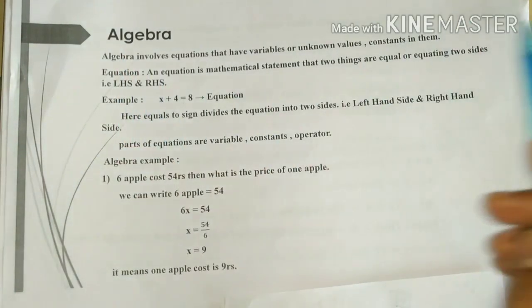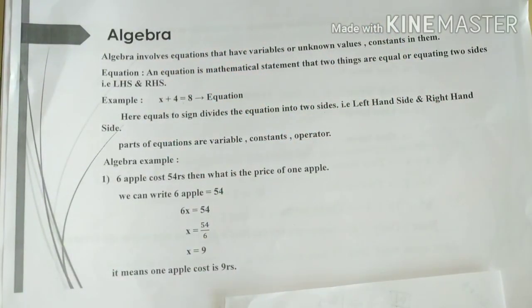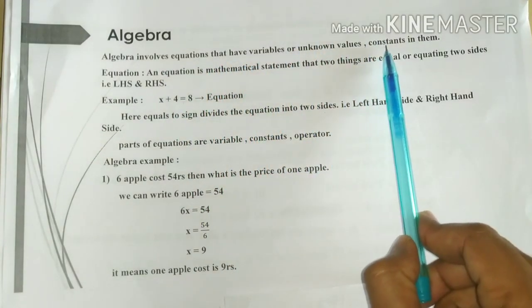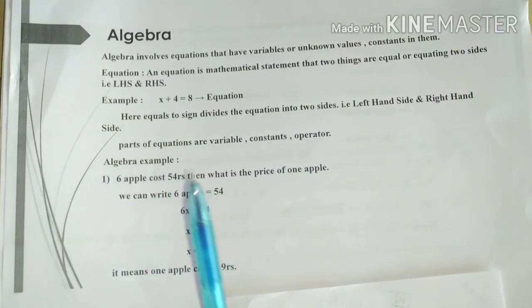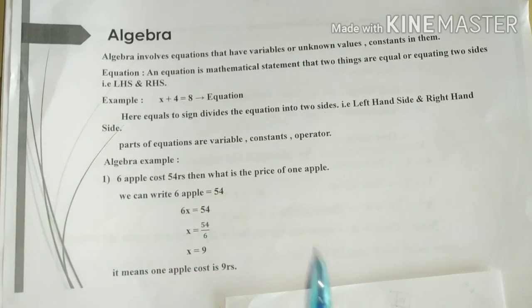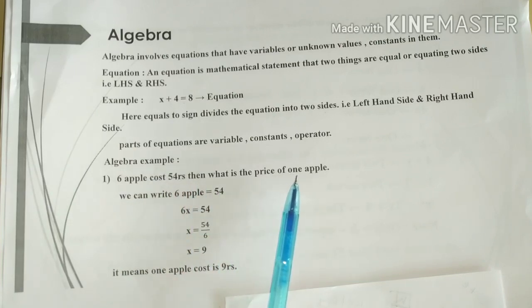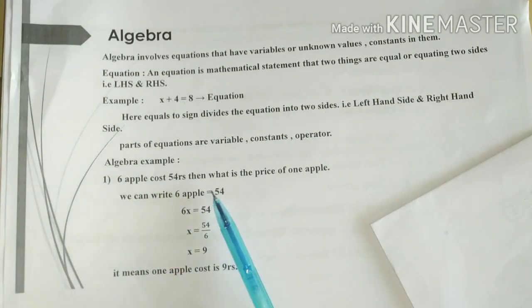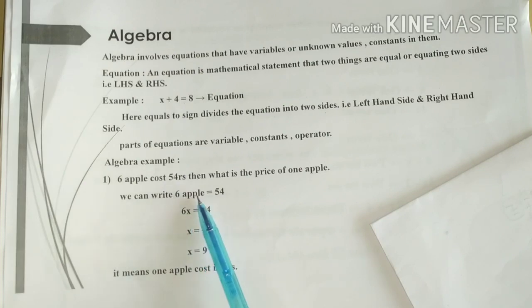Now we will understand what is meant by algebra. Just now I said algebra involves equations that have variables or unknown values and constants in them. One example: 6 apples cost 54 rupees, then what is the price of 1 apple? Here we can write one equation. The cost of 6 apples is 54, therefore 6 into x, where I consider the apple cost as x. 6x equals 54. You need to find the cost of 1 apple.